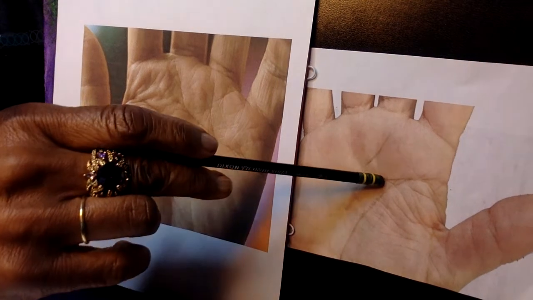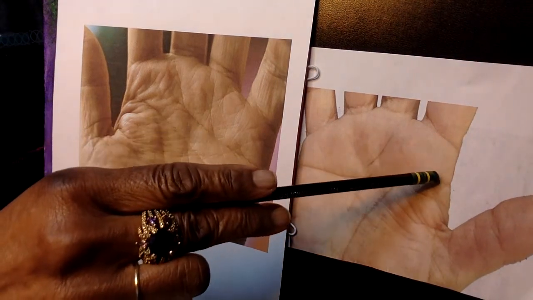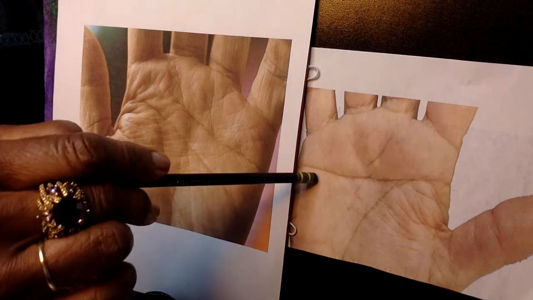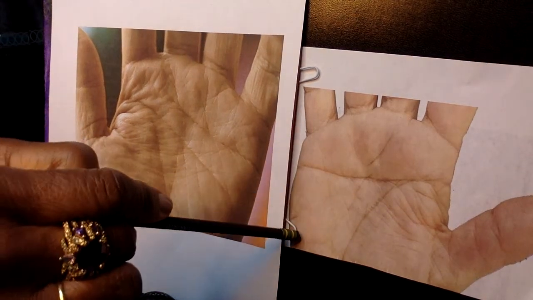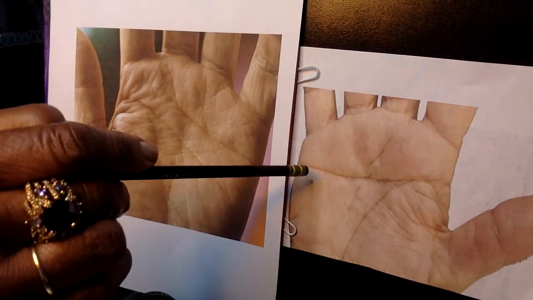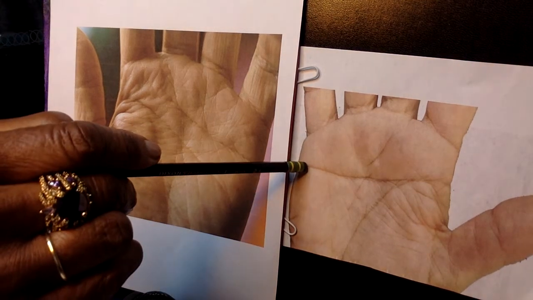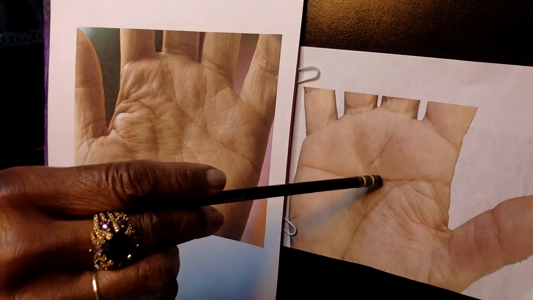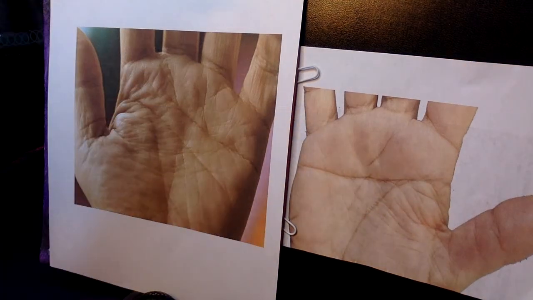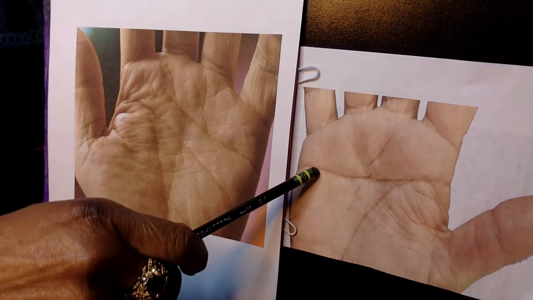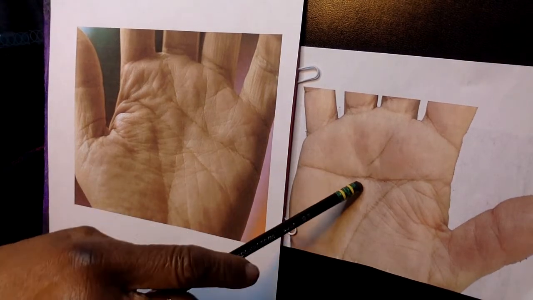Here is the lifeline. It's joined to the headline. Now, a line is missing. Where's the heart line? Aha. It has been joined together or fused together with the headline. The heart line and the headline are one. And that makes it what we call a simian line.